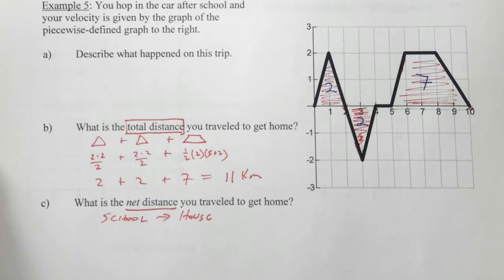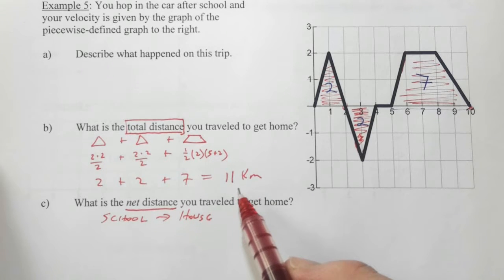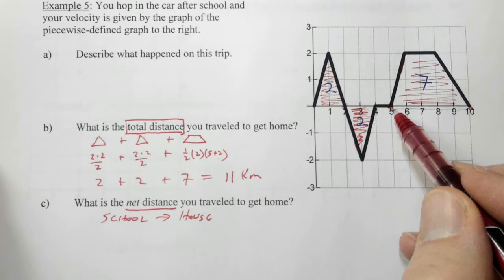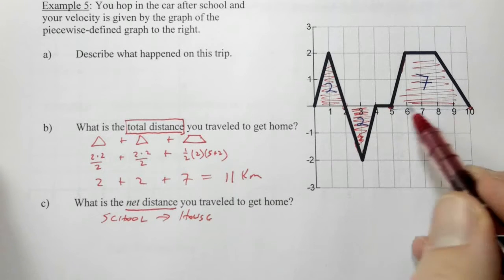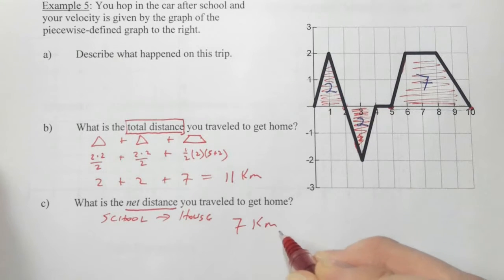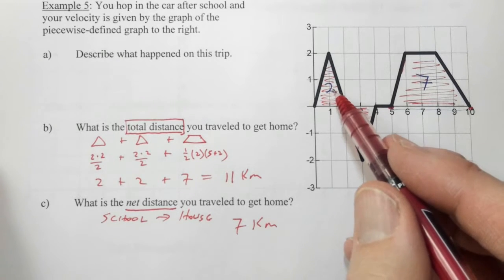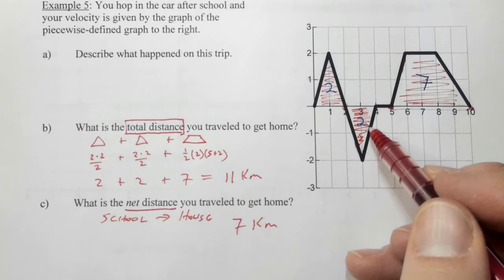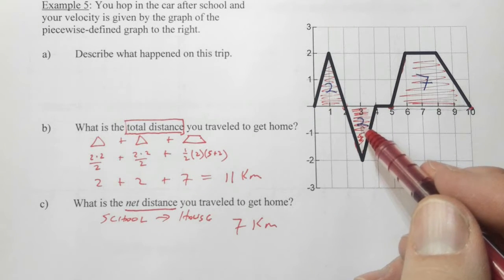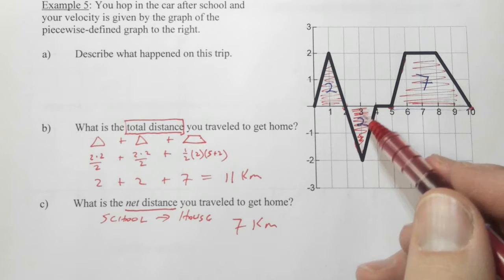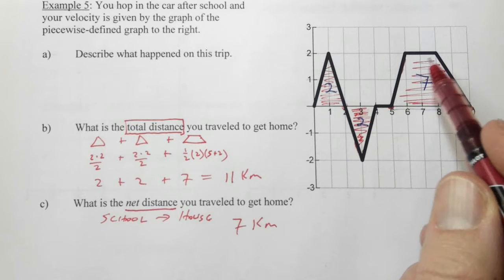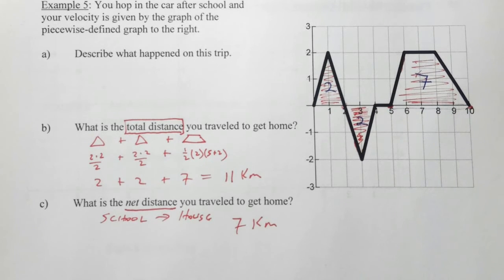Now, your school and house are not 11 kilometers apart. In fact, you were at the school at the 5-minute mark, and you were at your house at the 10-minute mark. So you can see here that your 2 buildings are 7 kilometers apart. We actually would include this 2. We would include this 2 as well, but this 2 is below the t-axis. So even though the area is 2, we have to think of it as -2. And the 2 and the -2 wipe each other out. And we can see that we are actually 7 kilometers apart.